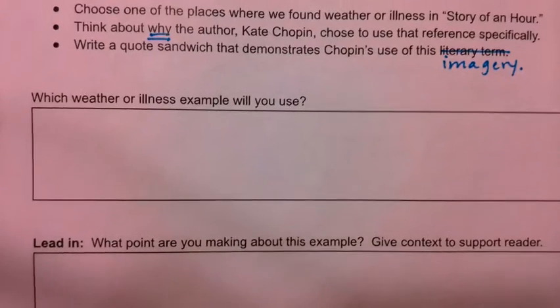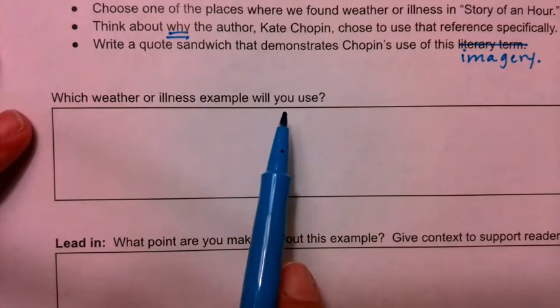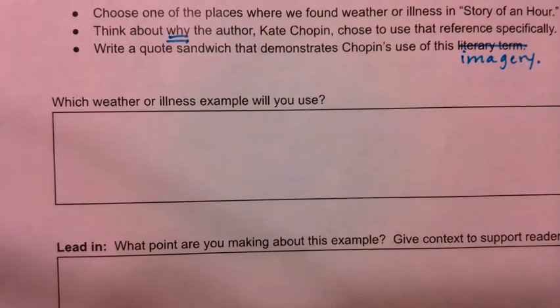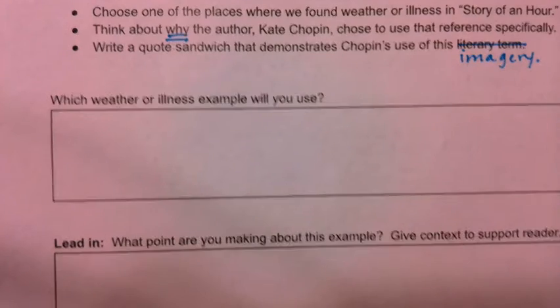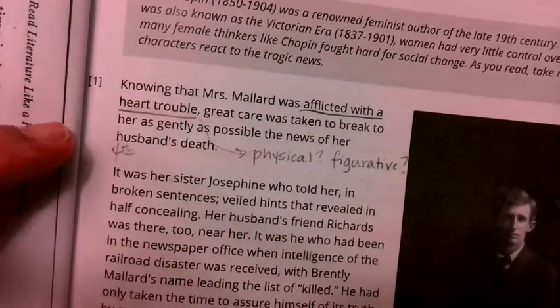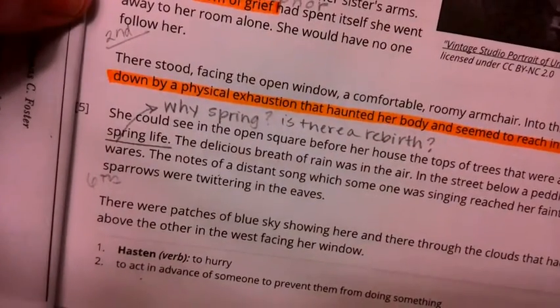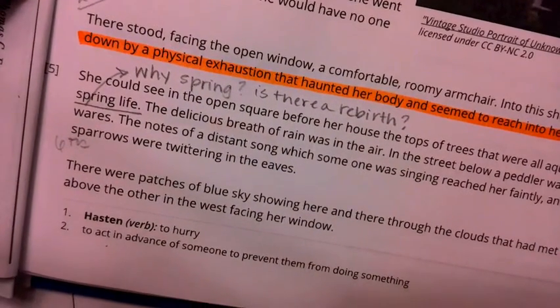Okay? All right. So it says, which weather or illness example will you use? So you're going to go through Story of an Hour. And let's say maybe you want to use, we talked about she's got heart trouble. We haven't quite read farther down, but we have some images of some weather down here.